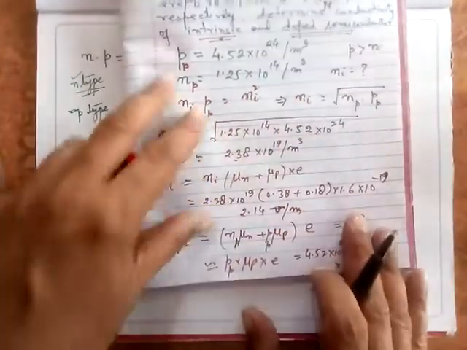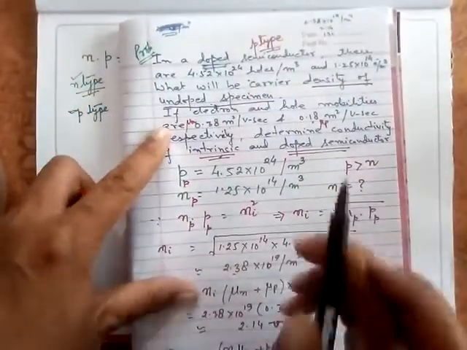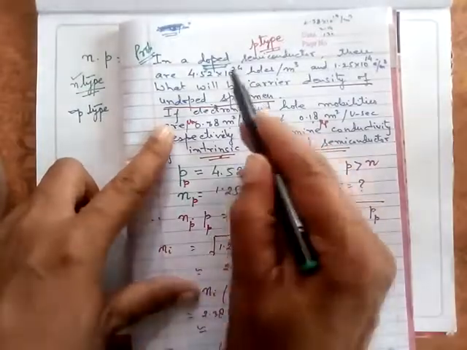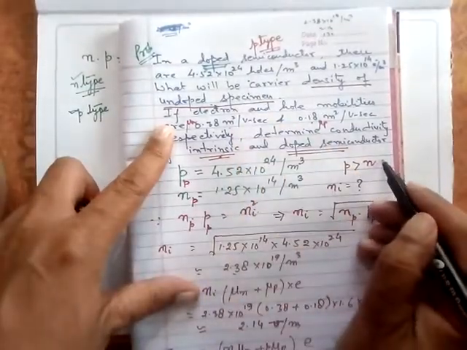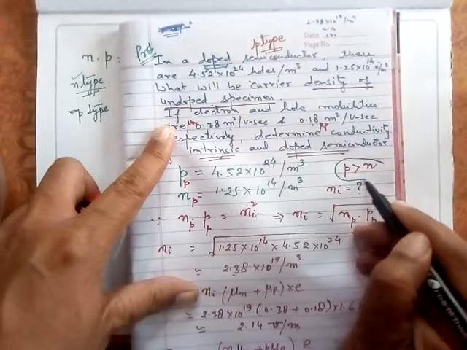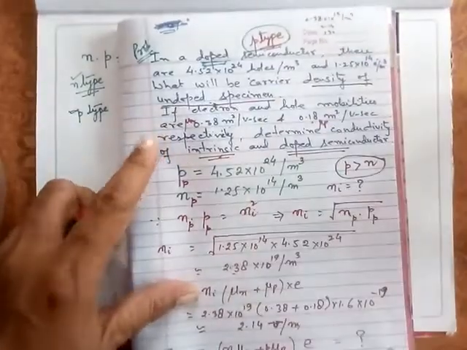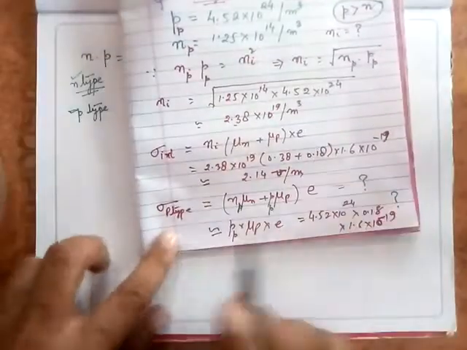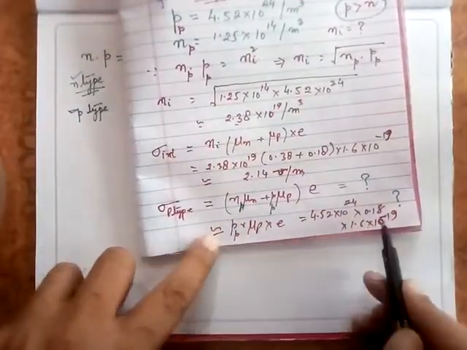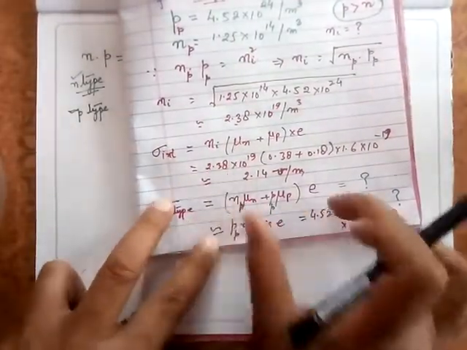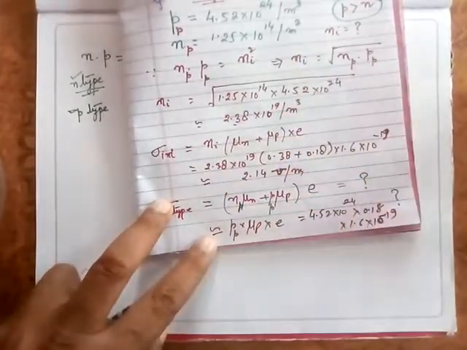I hope that this numerical is clear to you. The very first thing is to understand the numerical. From here you concluded that this is a p-type semiconductor, and from this I found the approximate conductivity of a p-type semiconductor, although you can find the exact one also. So I hope that this is clear to you. Let's move to the next problem.